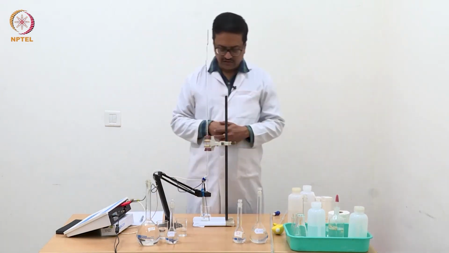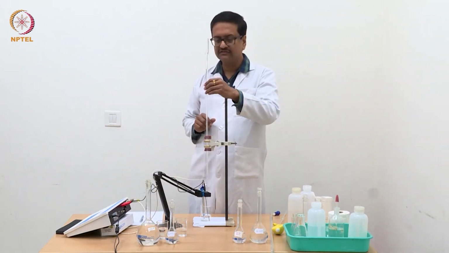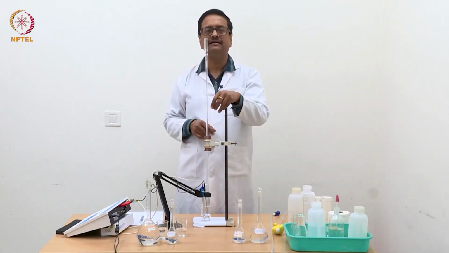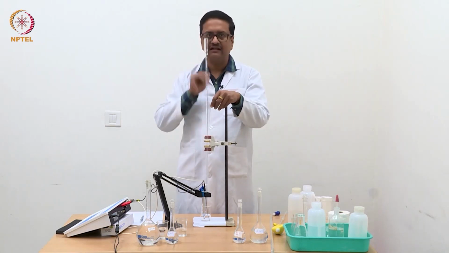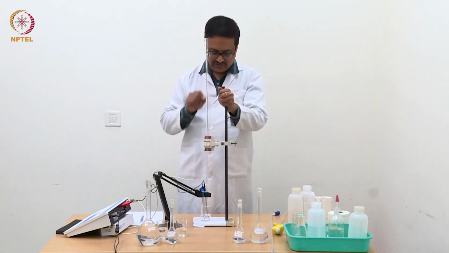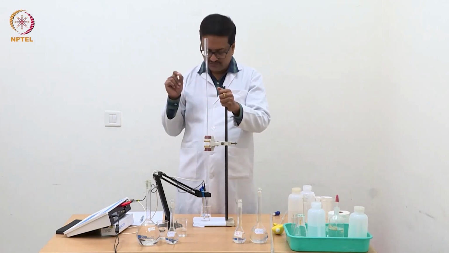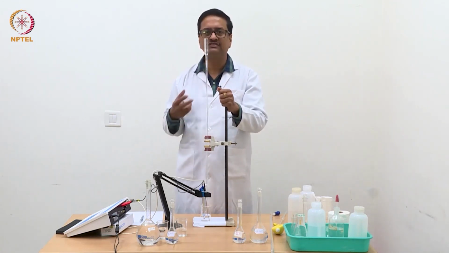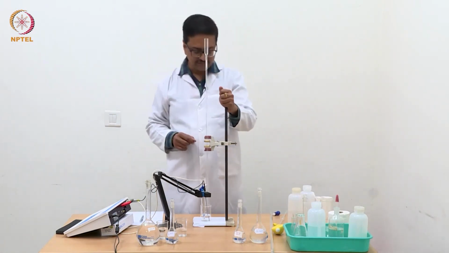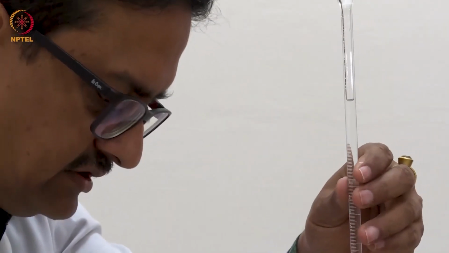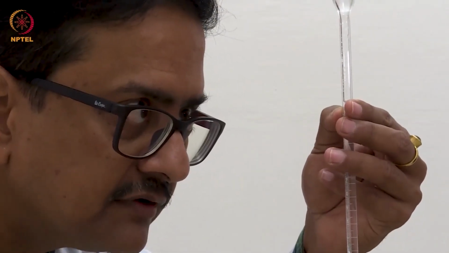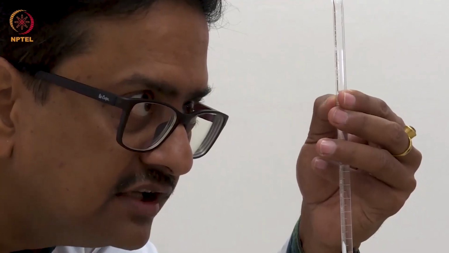millisiemens. Now I am going to use this 10 ml micro burette which I have filled with N/10 NaOH, and we will start adding small portions of N/10 NaOH to this solution and mix the solution well, homogenize it, and then take the reading of the changed conductance. So now I am starting with addition of 0.04 ml of this NaOH solution.